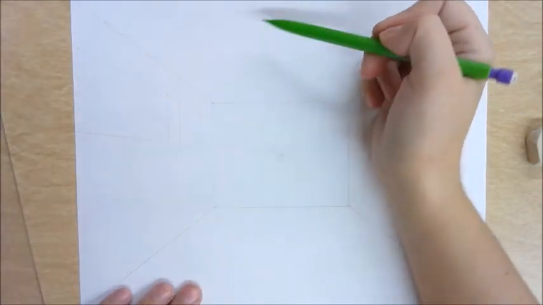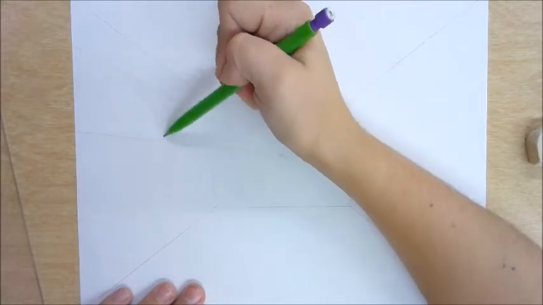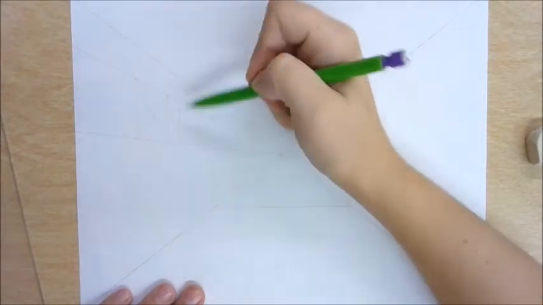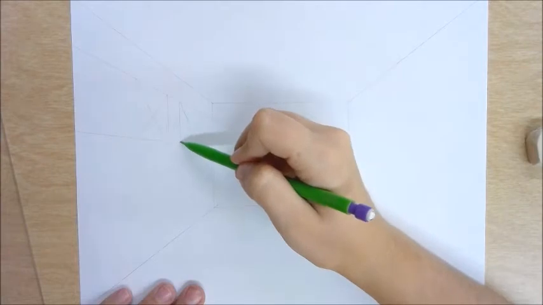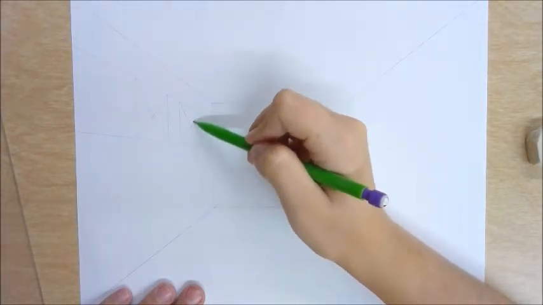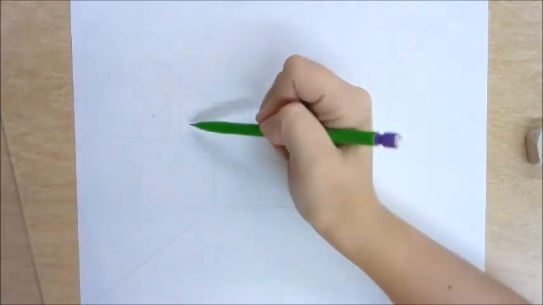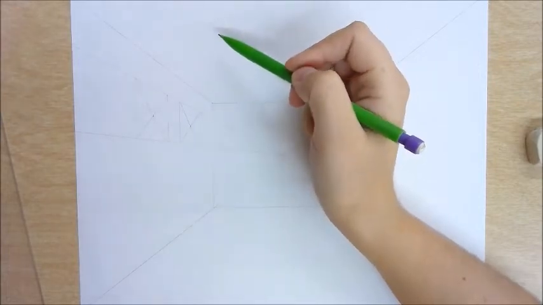Now what we're going to do is actually find the center. So you're going to end up connecting these corners. Use your ruler, or if you feel really comfortable freehanding it, get those X's right in there. All right? So what you just did is you found the center of that square, and that's going to help you get the curves of the circle just right as you sketch it in there.